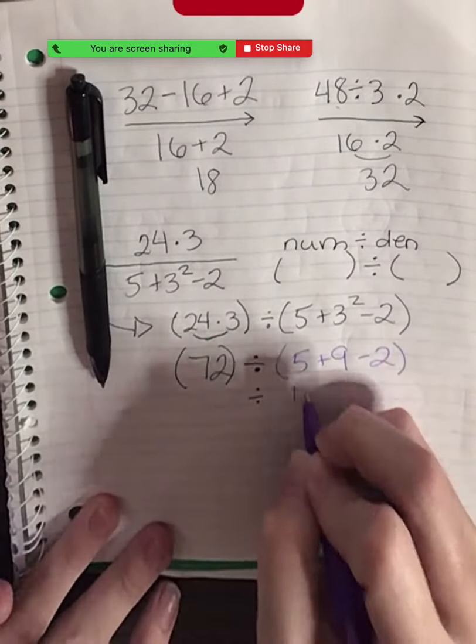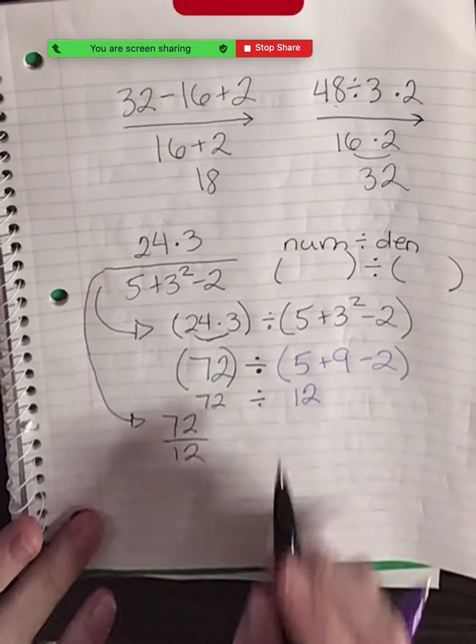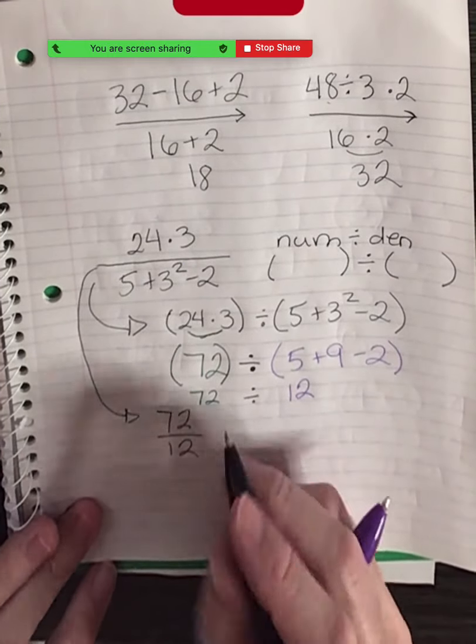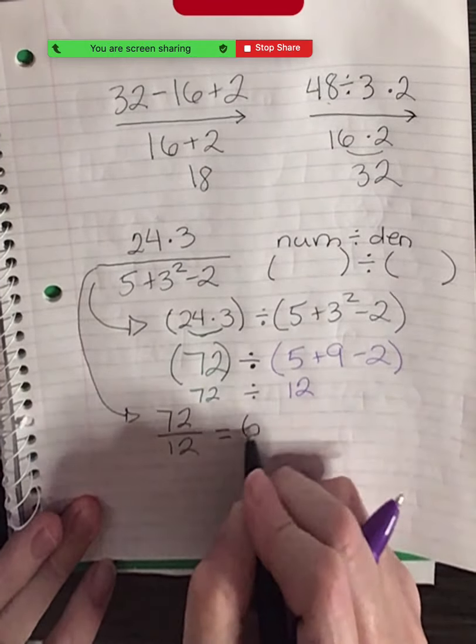Okay, so what we would say here is this equals 72 over 12. Now you can divide. 72 divided by 12 is 6. So that's how we get there, because we simplify the numerator first, then the denominator, and then you actually divide. Okay.